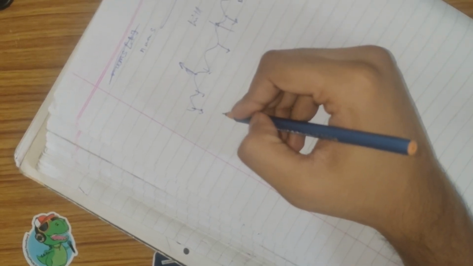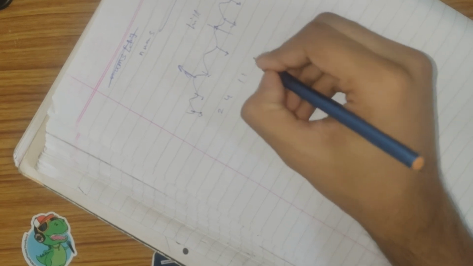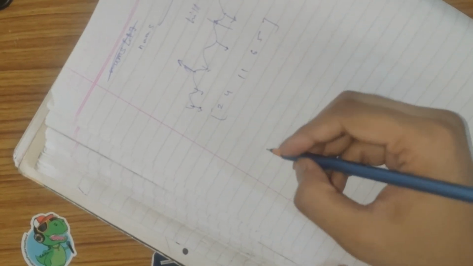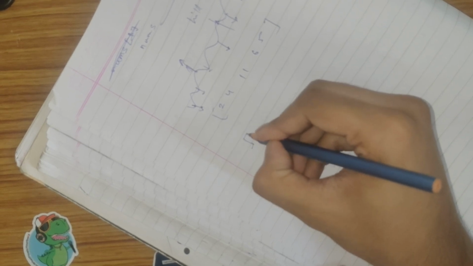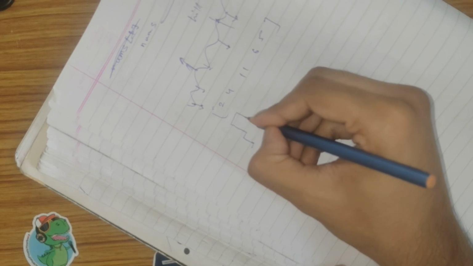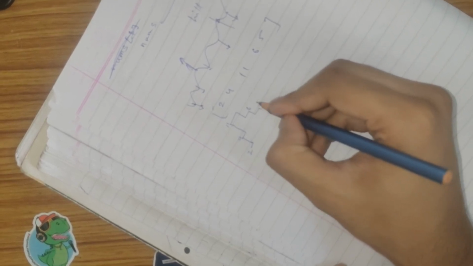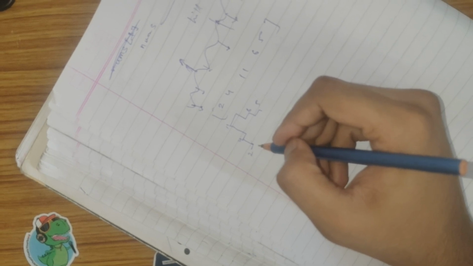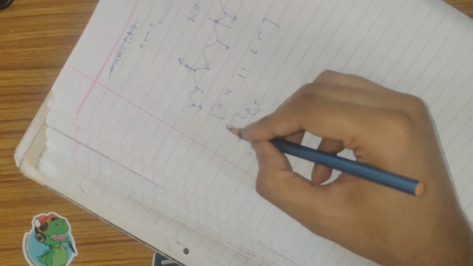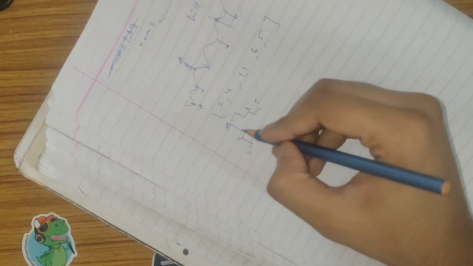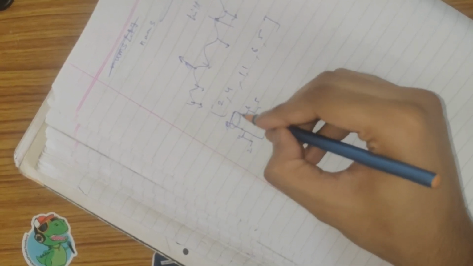For that, take the given example 1, which is 2 4 1 1 6 5. So 2, then 4, then 1, then 1, then 6, that is greater than 4, and then 5.